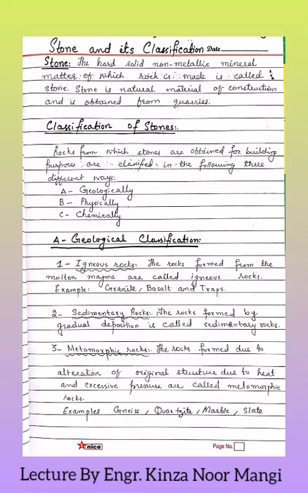Now the rocks, the stones are obtained from the rocks. Basically, stone is the natural material of construction that is obtained from a quarry. The site or the place from where the stones are obtained is called a quarry, and the process by which we get these stones is known as quarrying.